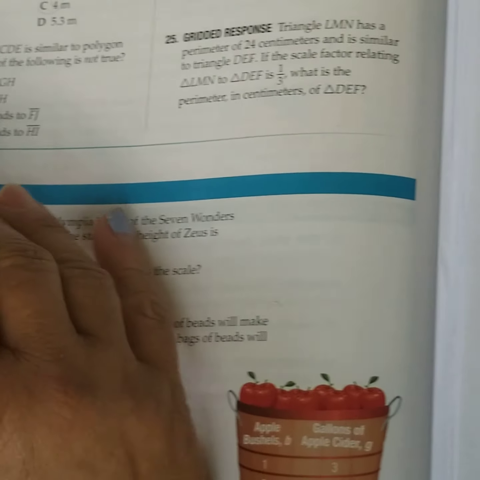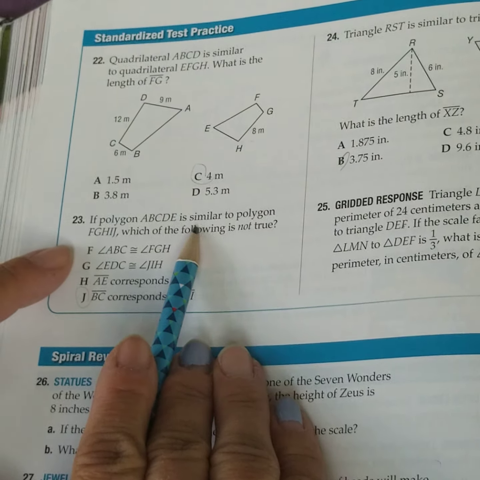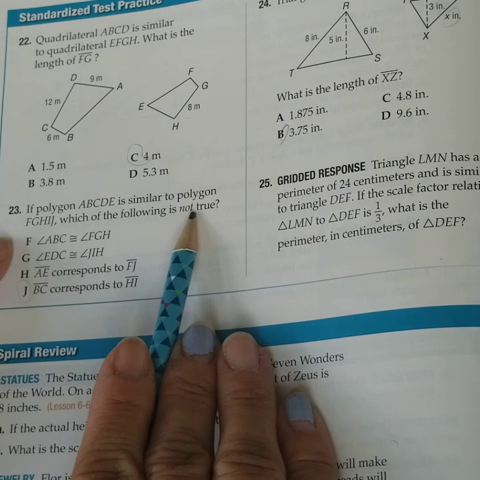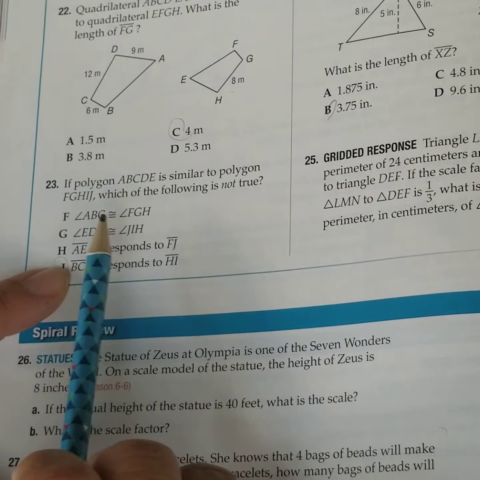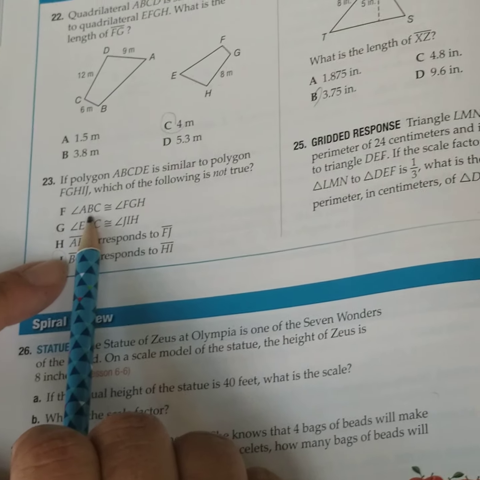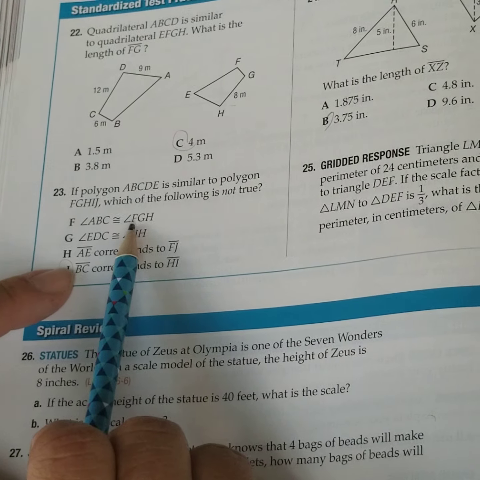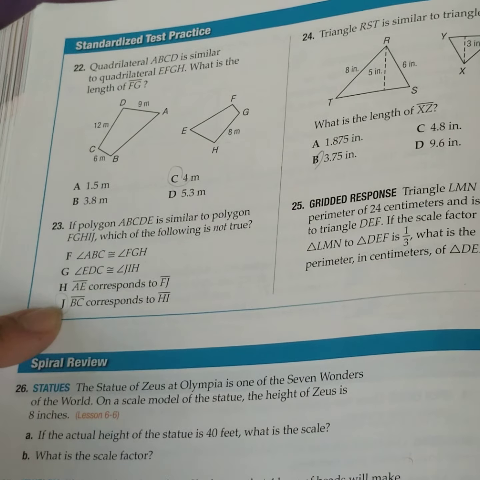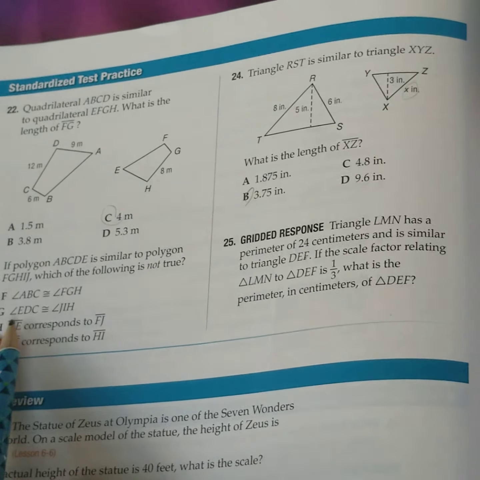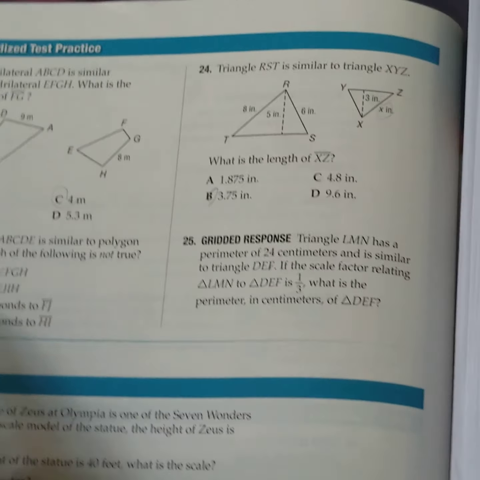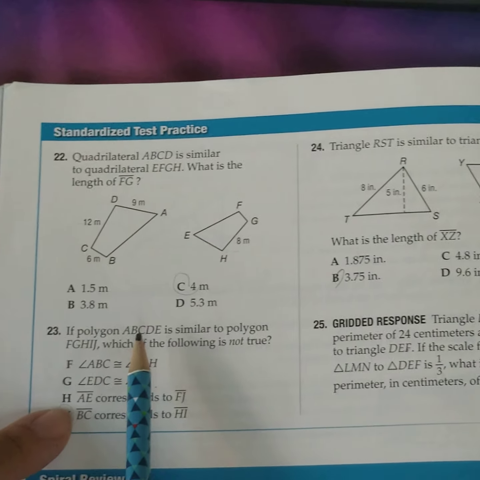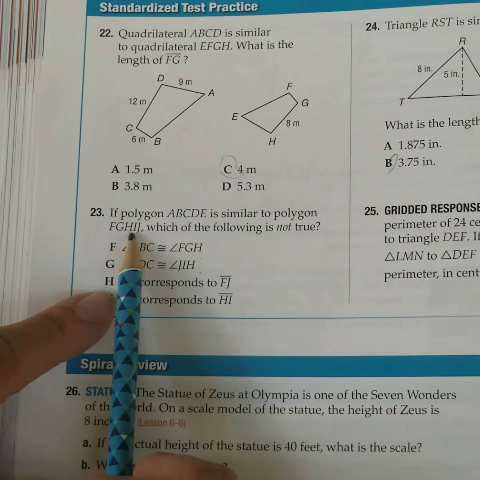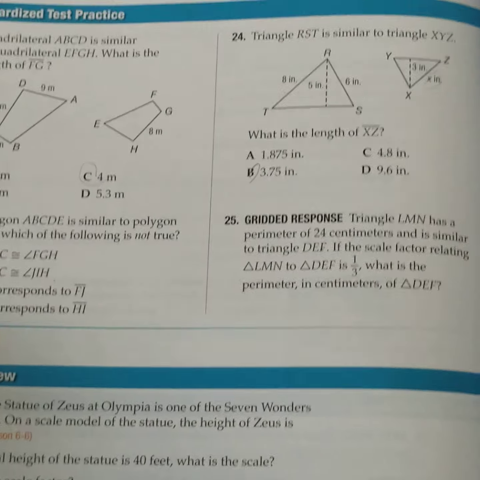If a polygon ABCDE is similar to polygon FGHIJ, which of the following is not true? Well, the angle ABC should be equal or close to the angle FGH. ABC, FGH, they should be similar. EDC and JIH, if we look here, EDC, JIH, they should also be similar.